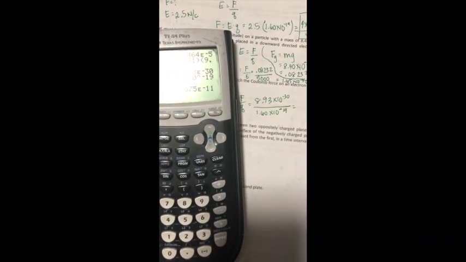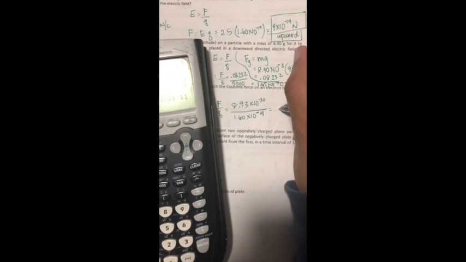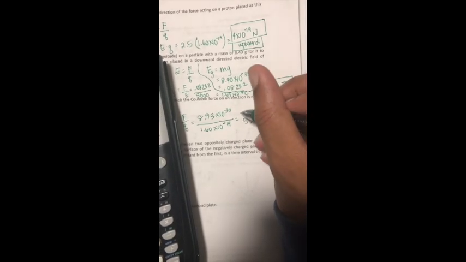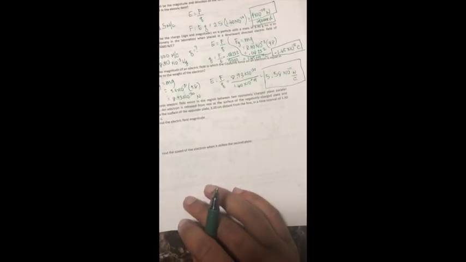And we get 5.58 times 10 to the negative 11th newtons per coulomb. And it just asks us for the magnitude, not the direction.